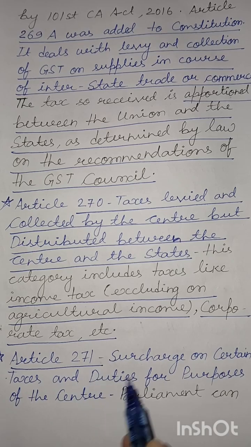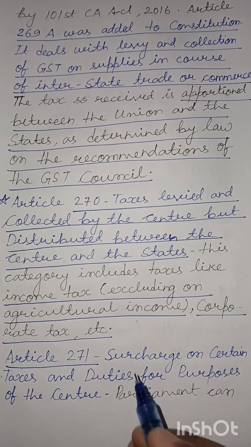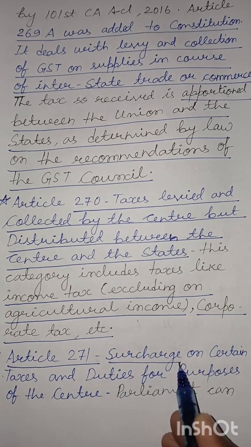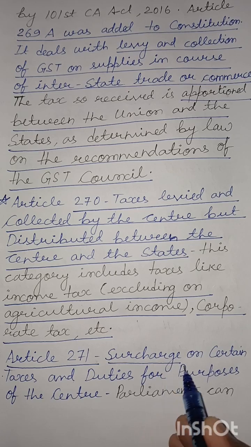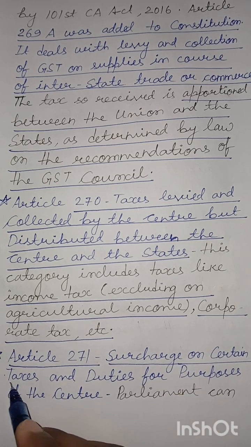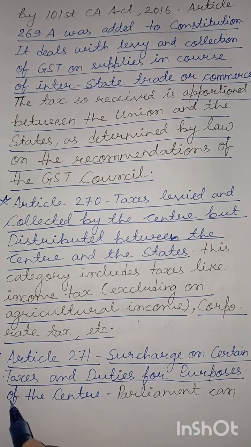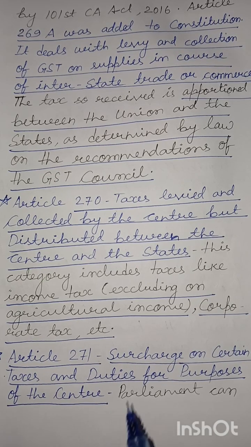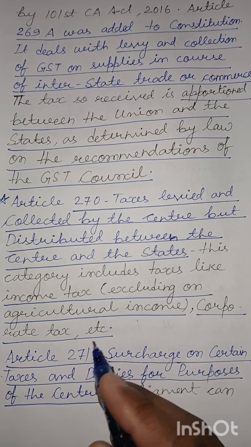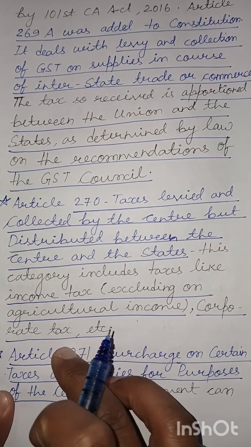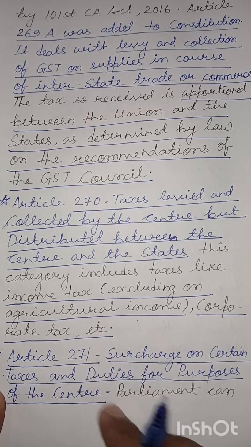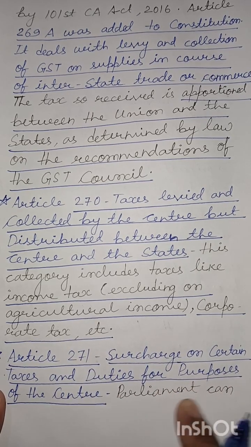Article 271 deals with surcharge on certain taxes and duties for purposes of the center. As its very explanation suggests, the tax proceeds so raised under Article 271 would be exclusively used by the center.